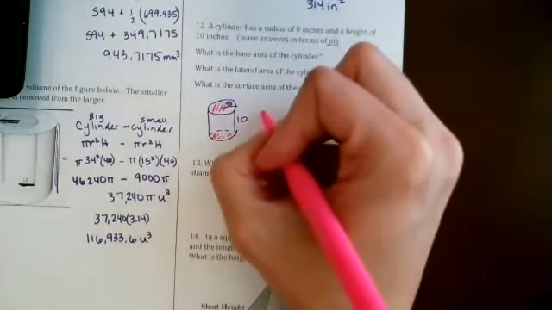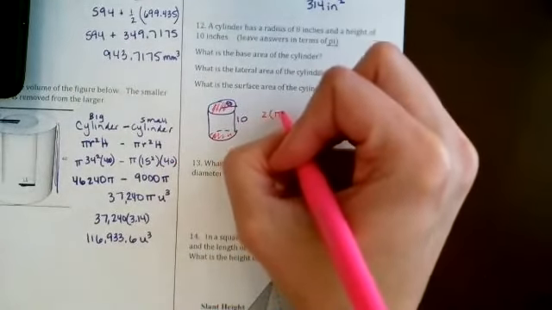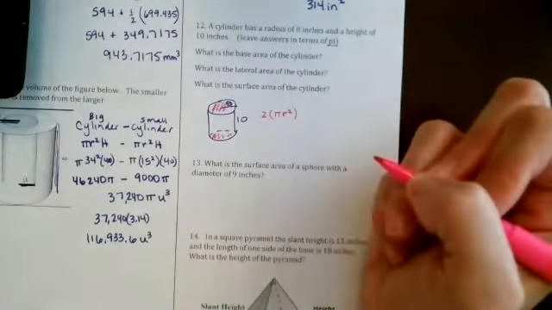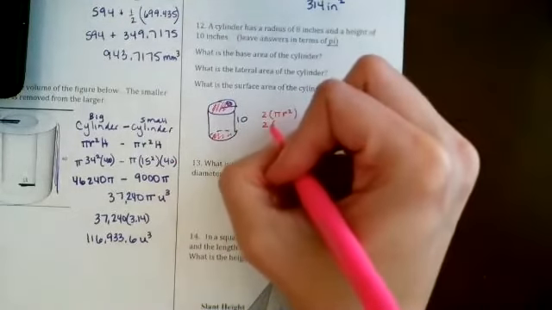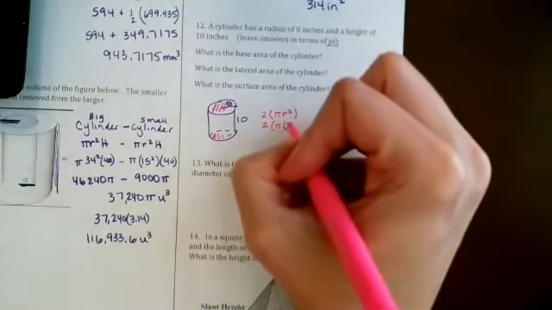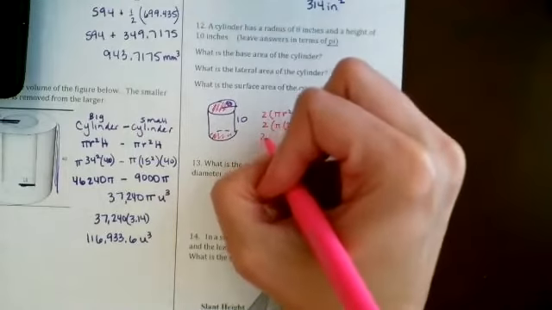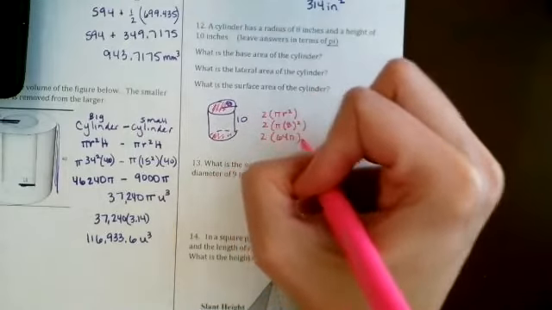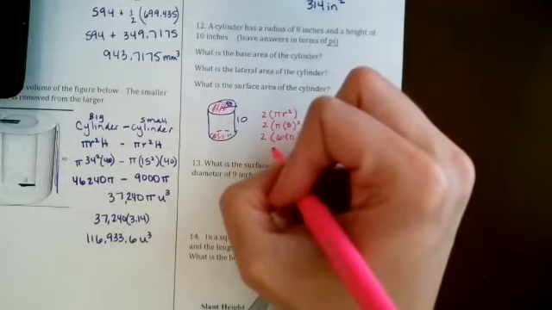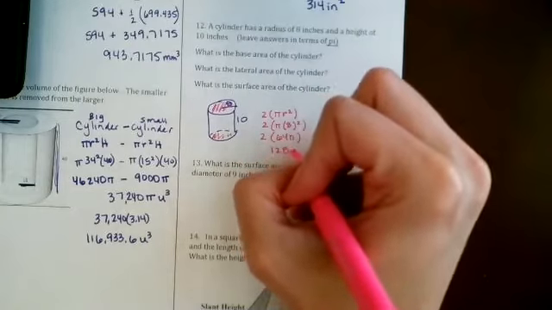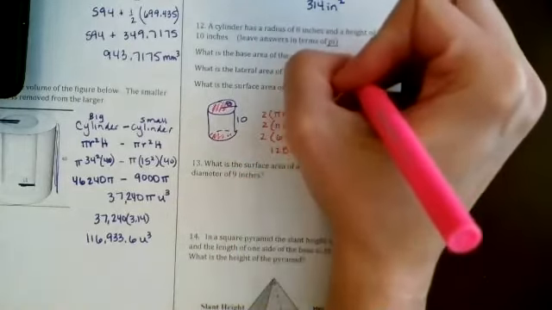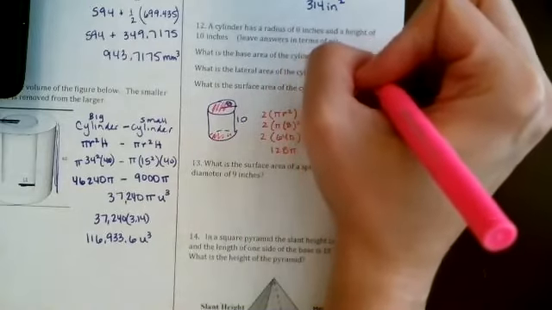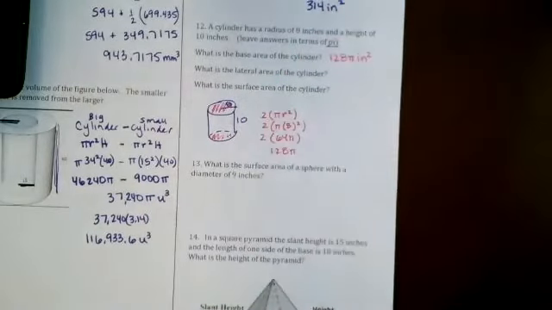Okay, so I have 2 circles. So 2 times pi r squared. So in this case, it is 8 for r. So I'm going to have 2 times 64 pi, which is going to give me a total of 128 pi. So that's my base area. And again, we are in inches, so inches squared.